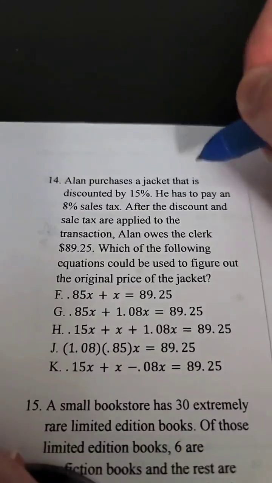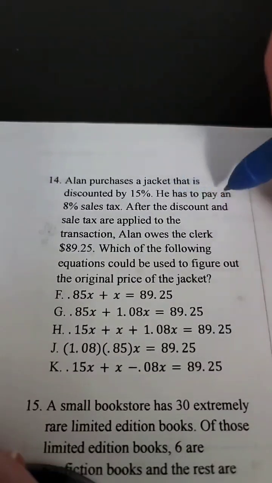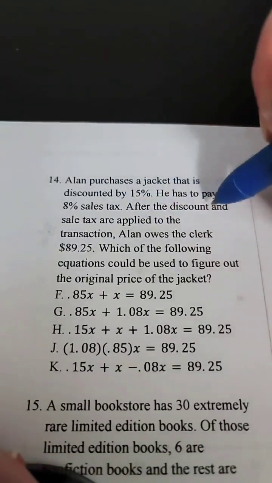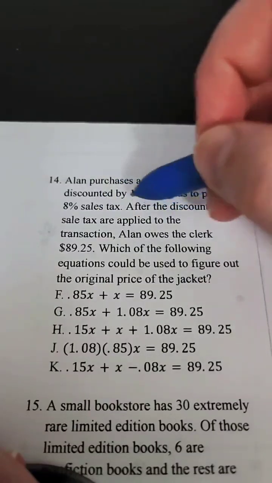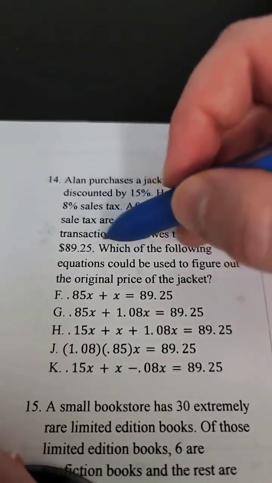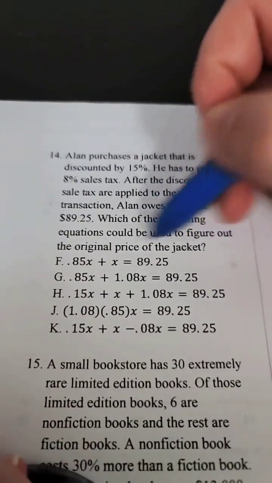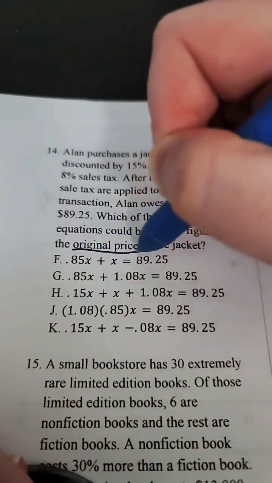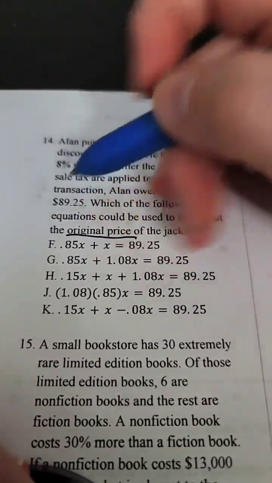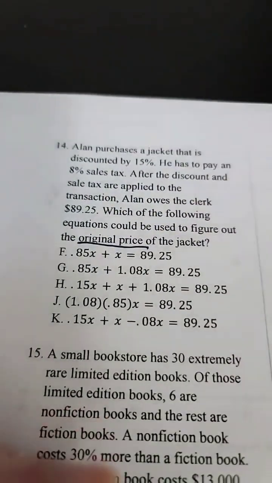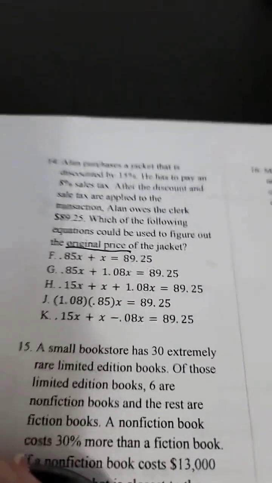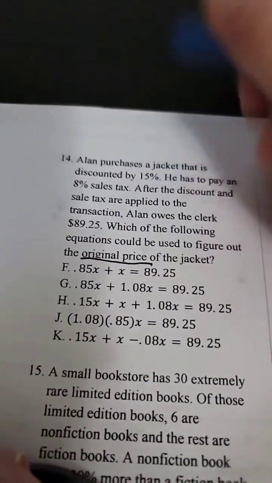Okay, so number 14 says, Alan purchases a jacket that is discounted by 15%. He has to pay an 8% sales tax. After the discount and sales tax are applied to the transaction, Alan owes the clerk $89.25. Which of the following equations could be used to figure out the original price of the jacket? So we want the original price of the jacket. This is something that I forget to bring up a lot. Also, make sure you're underlining what you need to find, just so you don't find the wrong thing by accident.